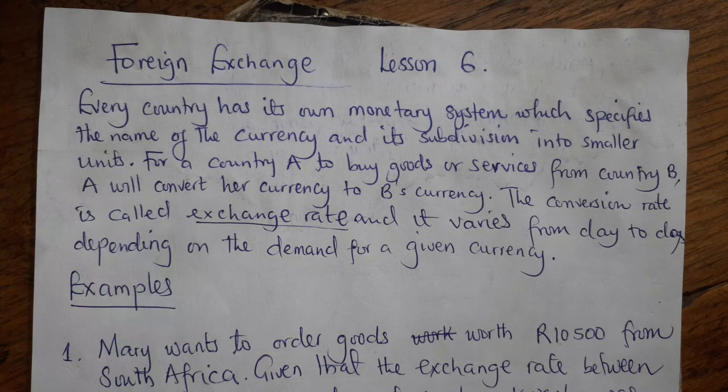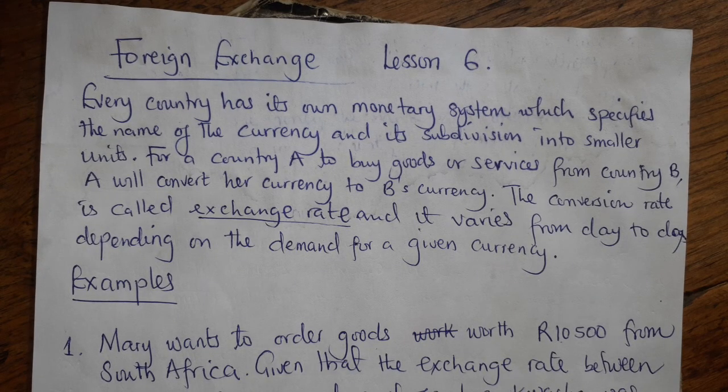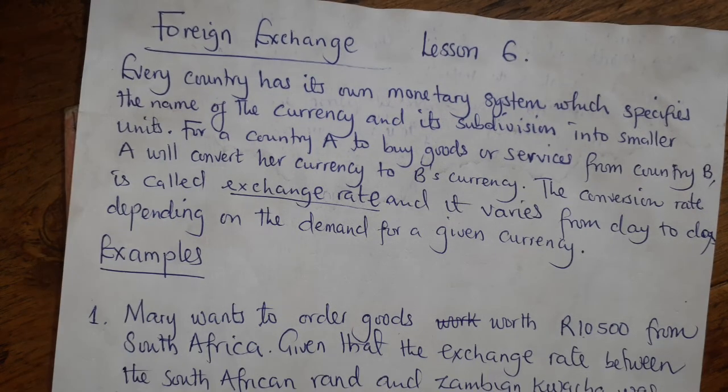Welcome to lesson 6, which is foreign exchange. All right. We are still looking at social and commercial arithmetic, which is a grade 8 and 9 topic. So what is involved under foreign exchange?